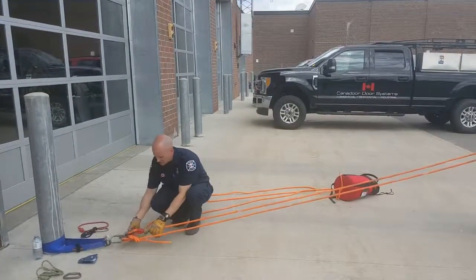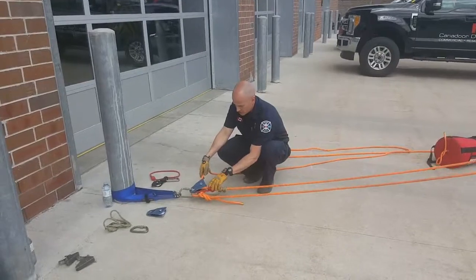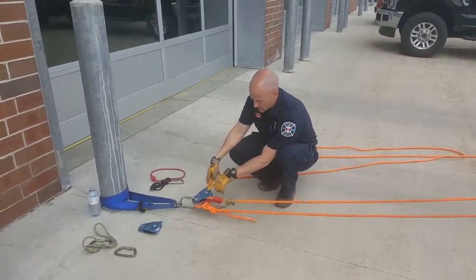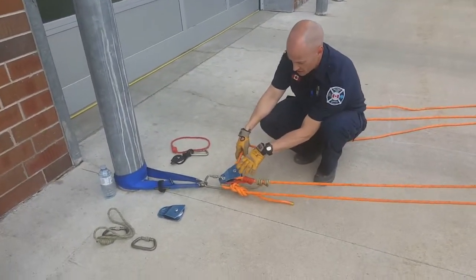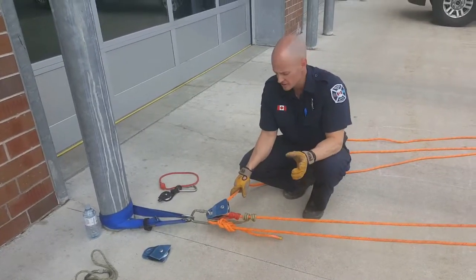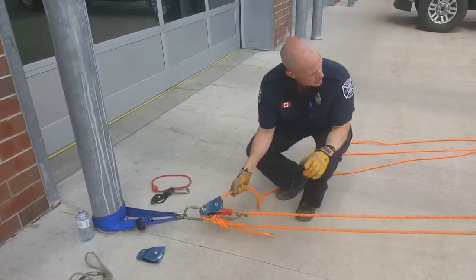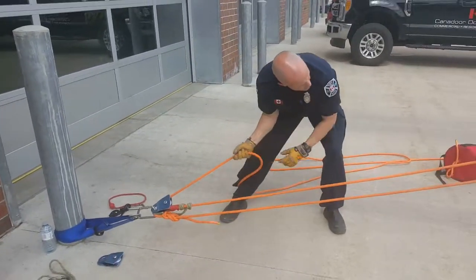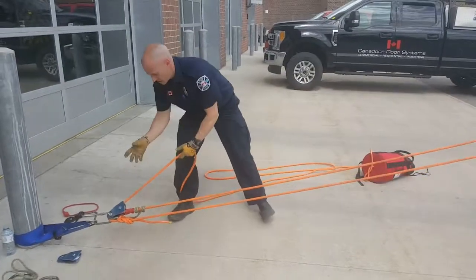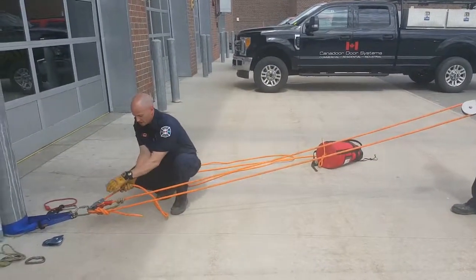What I have set up here is a progress capture with the 2 prusiks and a second pulley here. So again, if we're determining our mechanical advantage, like Dave says, it is what pulleys are moving in this system. If I pull on this system, I'm just going to pull a bit, Dave. That pulley is moving, this pulley is not. So this is providing us no mechanical advantage.